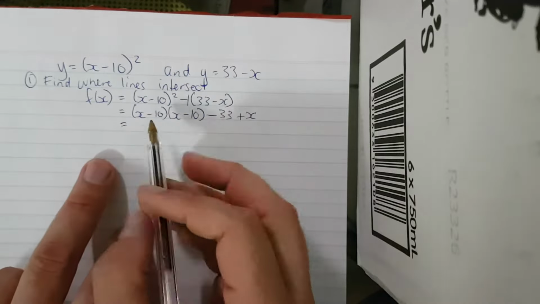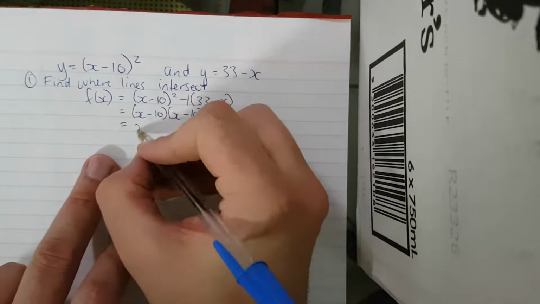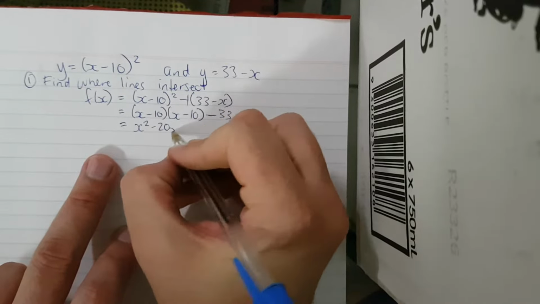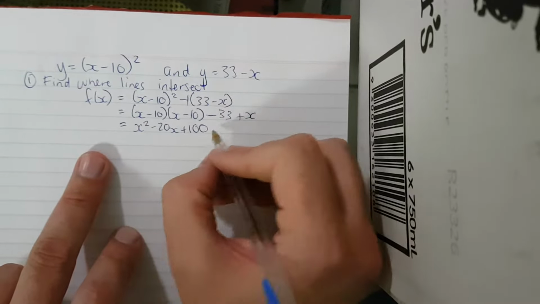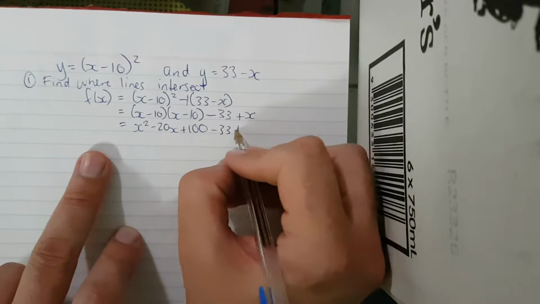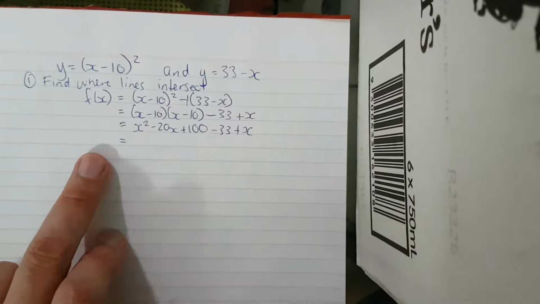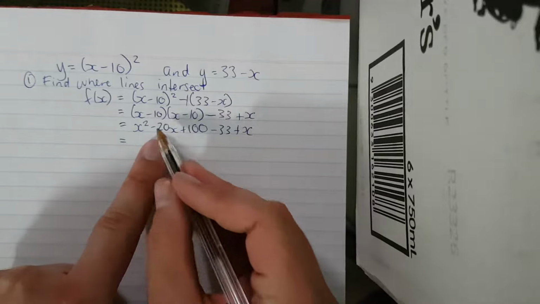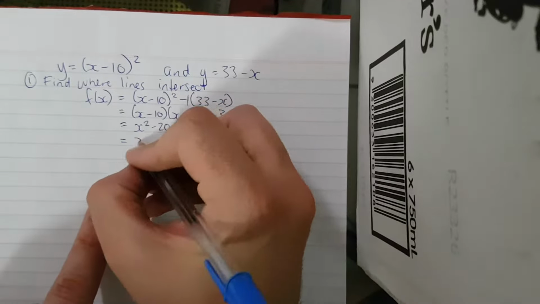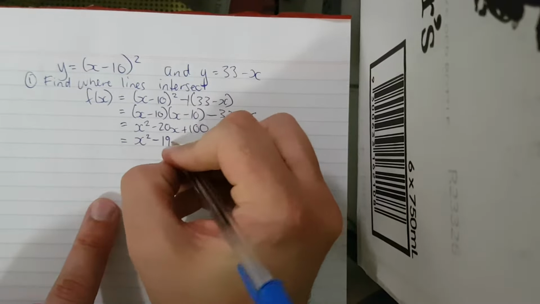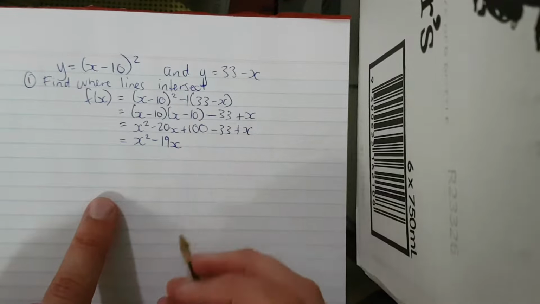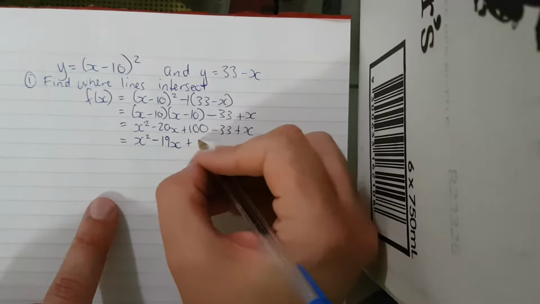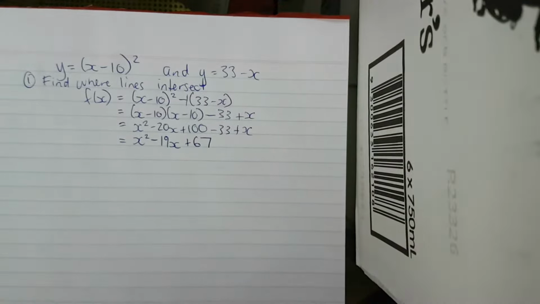Expanding all this out, you do the claw, you'll end up with x squared take 20x plus 100. And we still have our take 33 plus x on here. Collect like terms. I have a negative 20x plus an x, so that becomes a negative 19x. And I have a plus 100 take 33, which will leave me with a plus 67.